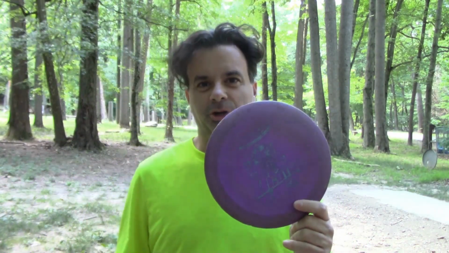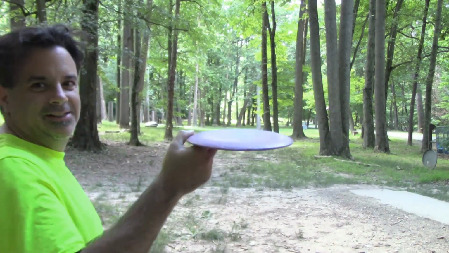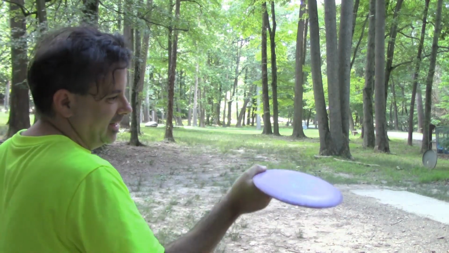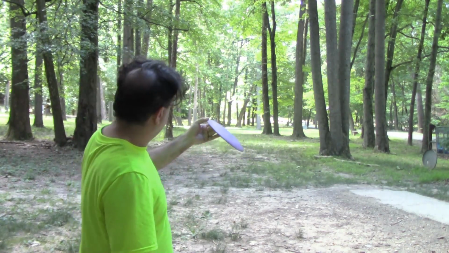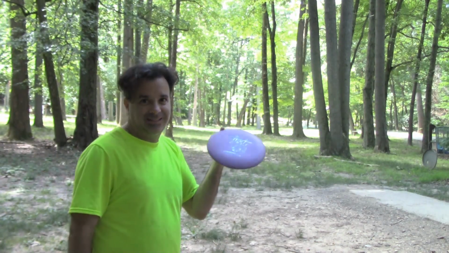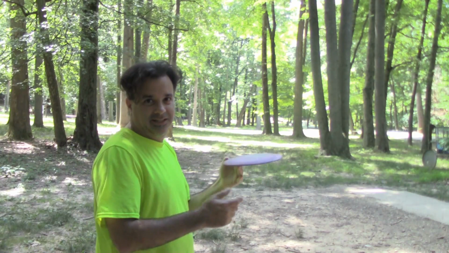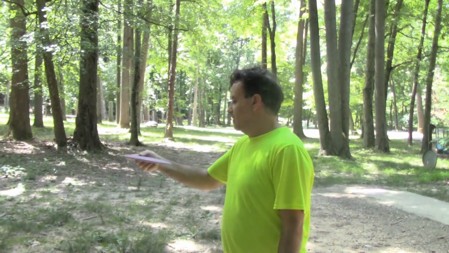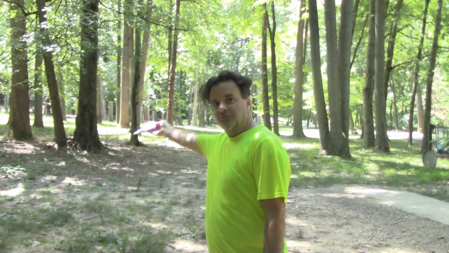Okay, now a Destroyer, and these tend to be more overstable. Overstable meaning if you throw it with forehand flick, right hand, it's going to tend, especially if you give it some hyzer, to curve off to the right. It doesn't turn over as much. It's not to say you can't get these discs to turn over, you can, but it's just the tendency of the disc. Now it would be the opposite if you were right hand backhand, throw it flat, and it's going to curve off to the left for you.